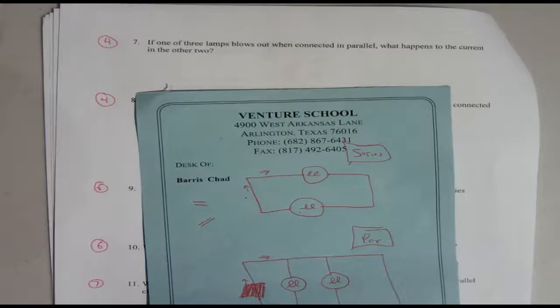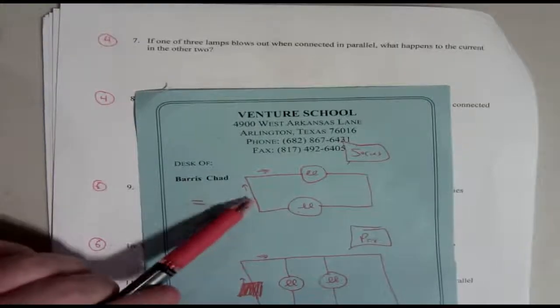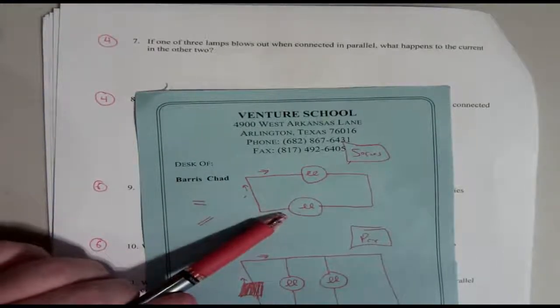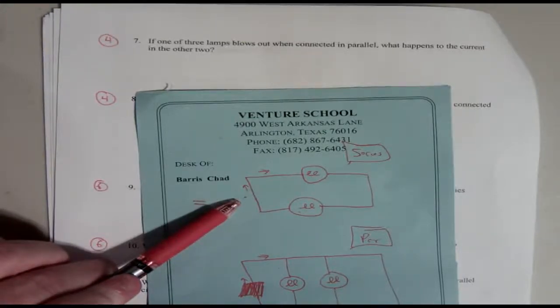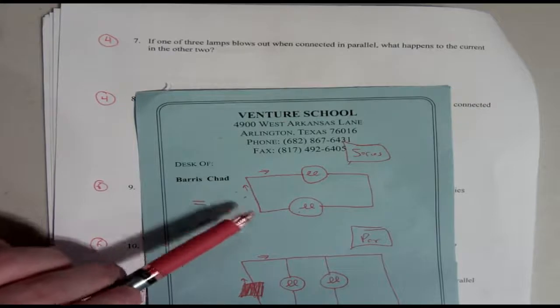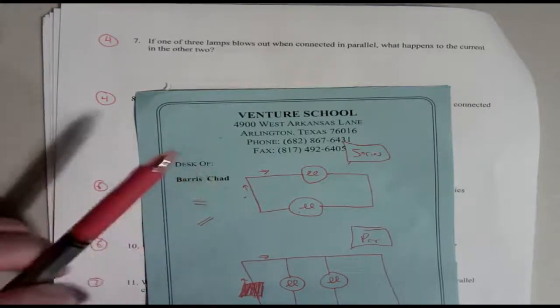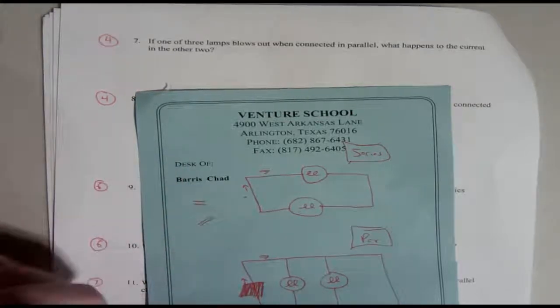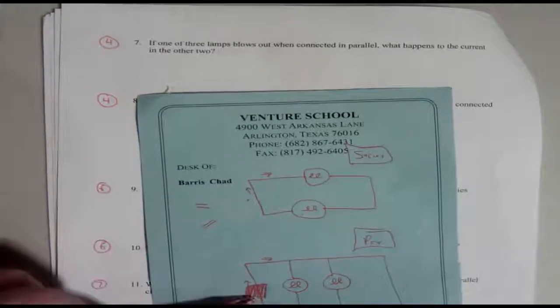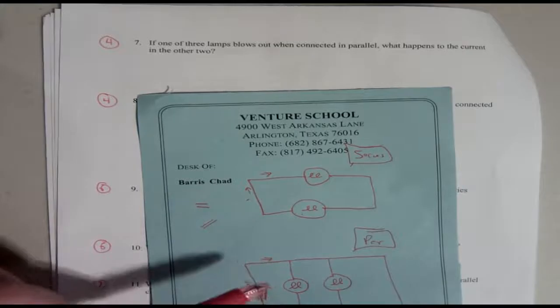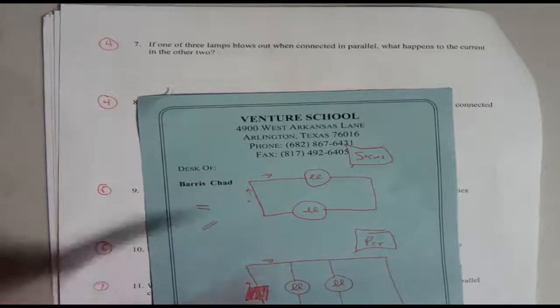Because remember, if they had it in a series, imagine how much that would suck. One of your lights blows out, all of them turn off, and especially if it's just a filament, you have to check every single filament to find the one that burned out, and then you can fix it, and then the whole thing's on again. That would not be fun, okay? So it's an interesting thing to know how things work and why you would do parallel versus series.